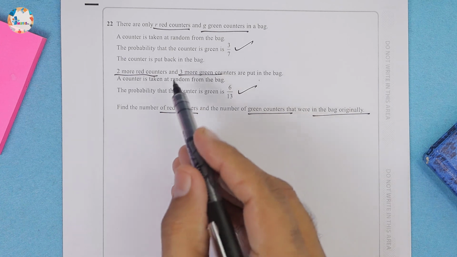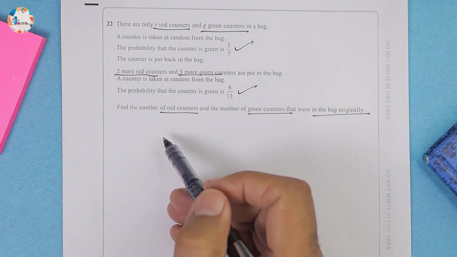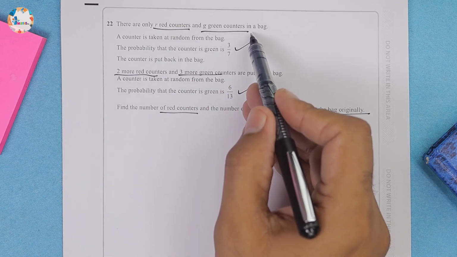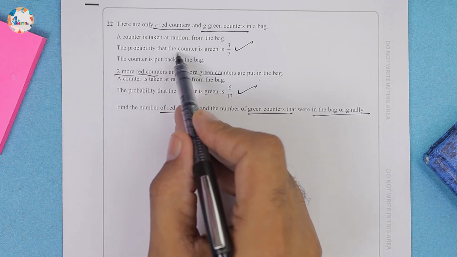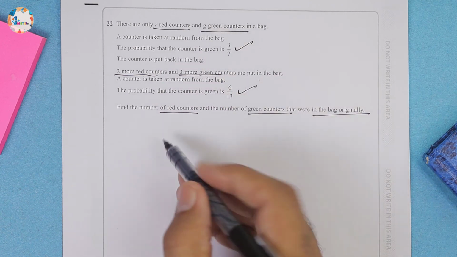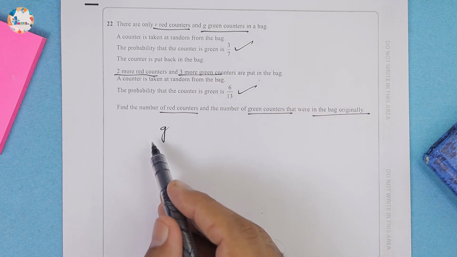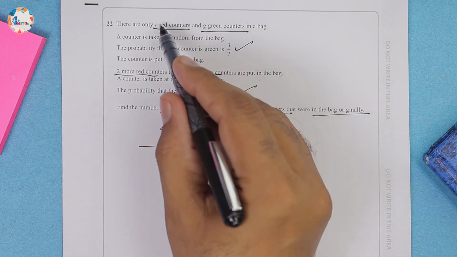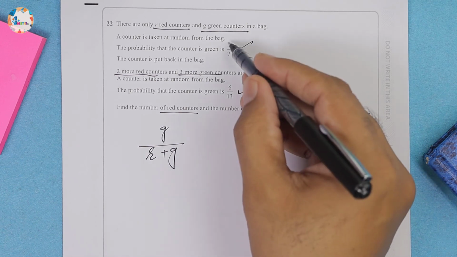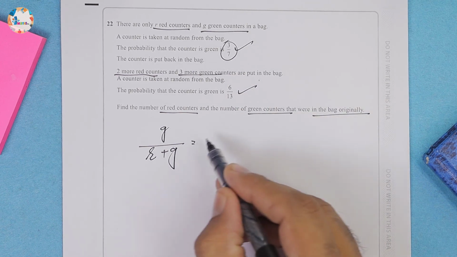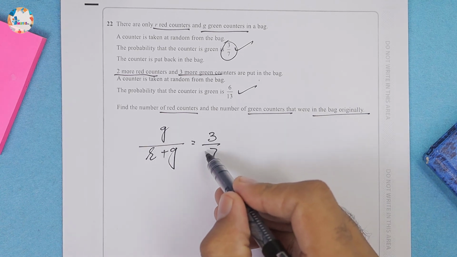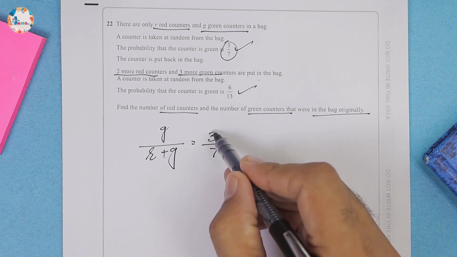So if we go through the question step by step and write down the equation, that will be easier. There are R red counters and G green counters, and the probability for getting green is 3/7. So green is G, so the probability will be G over the total, and the total is R plus G. So G over R plus G is equal to 3/7, so our equation will be G over R plus G equals 3/7. This is the total number of counters, and this is the number of green counters.